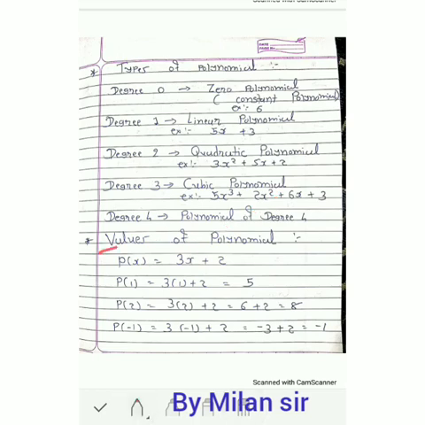Then the next topic, values of polynomial. These things we also learned in standard 9. One polynomial is given, and then we can find the value for whatever question is there. So simply, one example: p of x is equal to 3x plus 2.